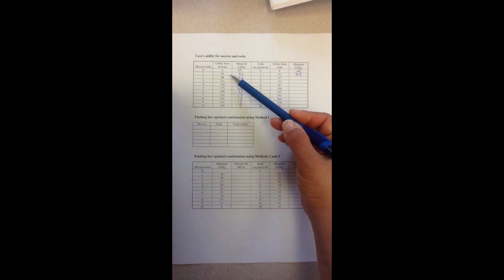We don't have anything at 0 because we haven't changed anything. The first soda gives her 75 units of utility. So the first soda is better than the first movie, right? I mean, within Lisa, we can compare: her utility for one soda is 75, and that's higher than her utility for one movie, which is 50. So she would be better off if she could only have one. She should pick one soda.